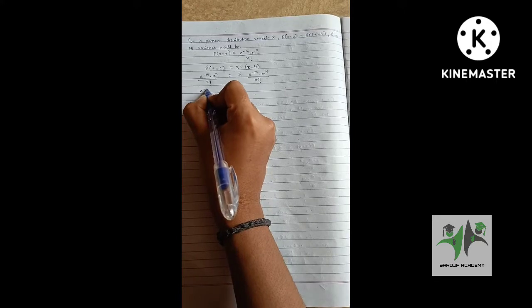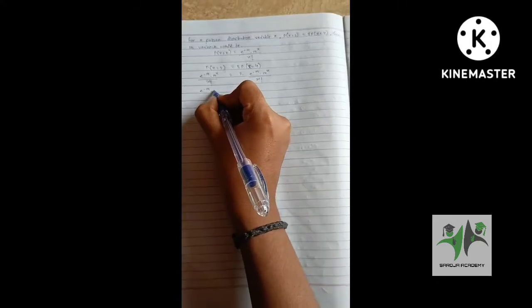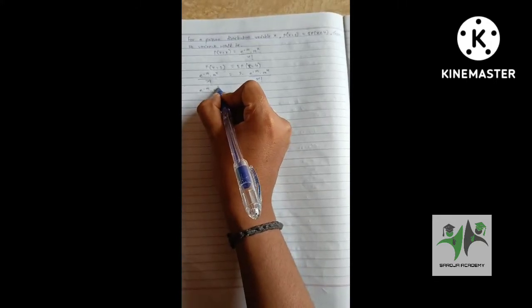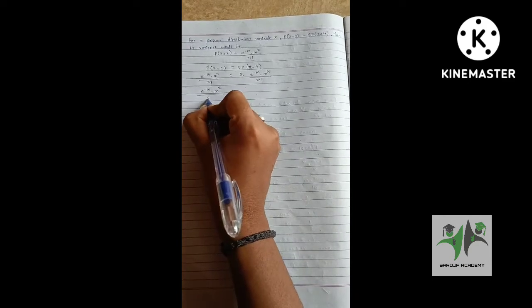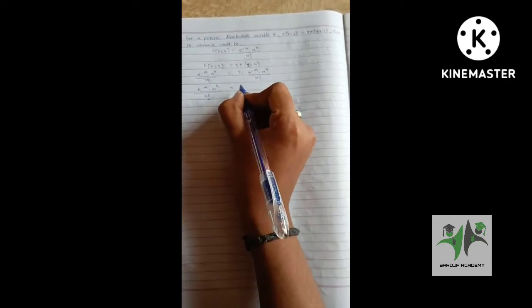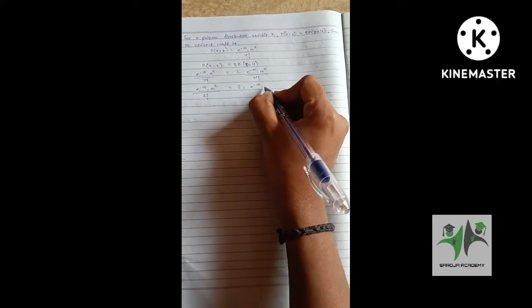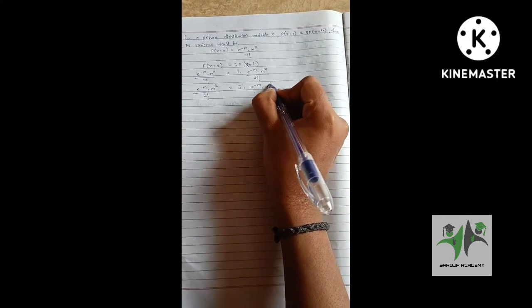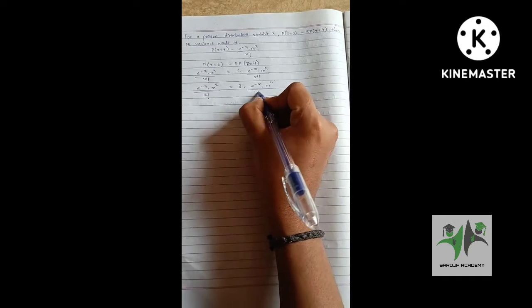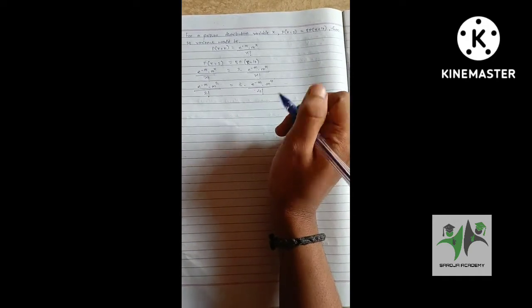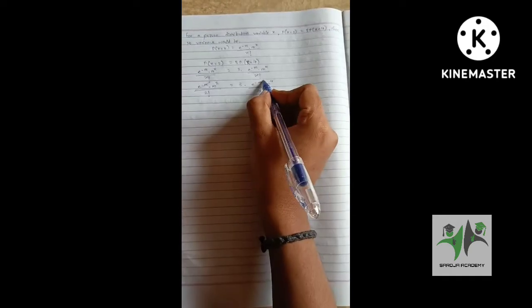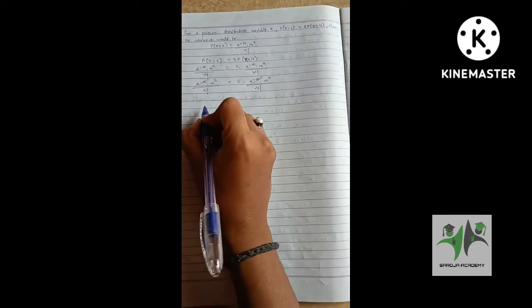So e raised to minus m into m raised to 2 upon 2 factorial, which is equals to 3 into e raised to minus m into m raised to 4 upon 4 factorial. So e raised to minus m gets cancelled.